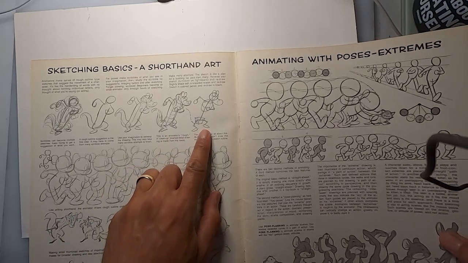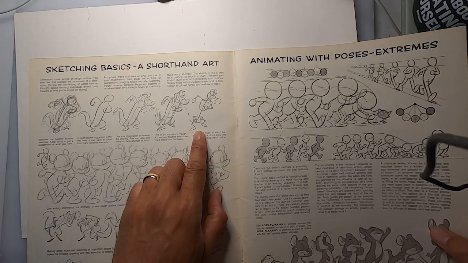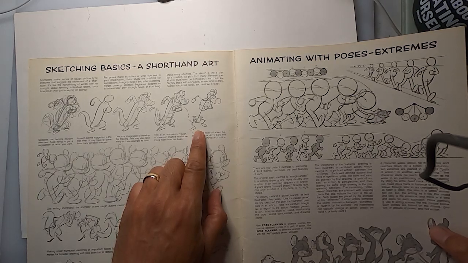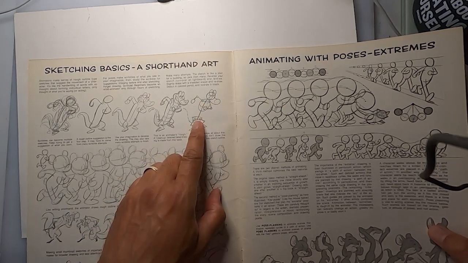And what's underneath it is our stick figure framework of lines and shapes, basic shapes, to turn the character into a solid.